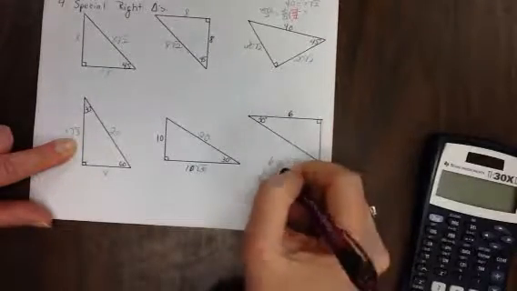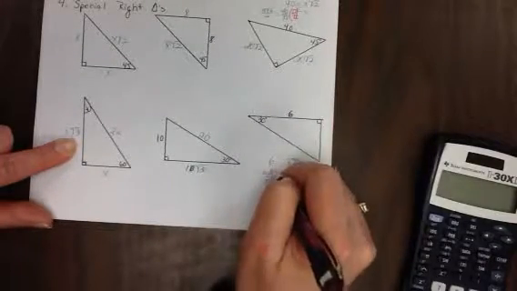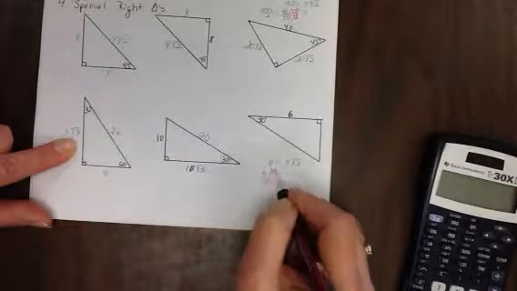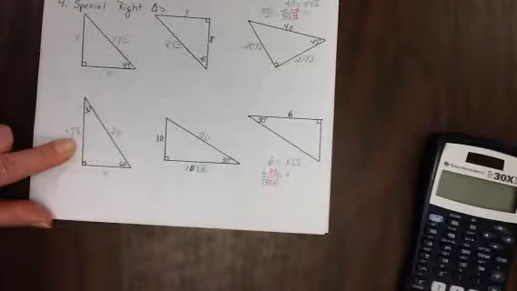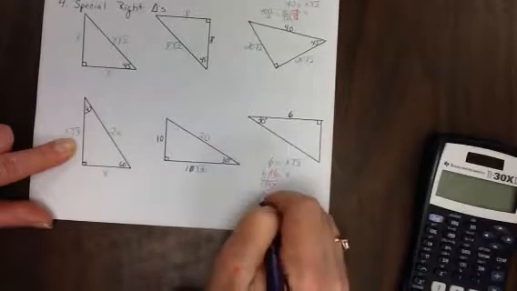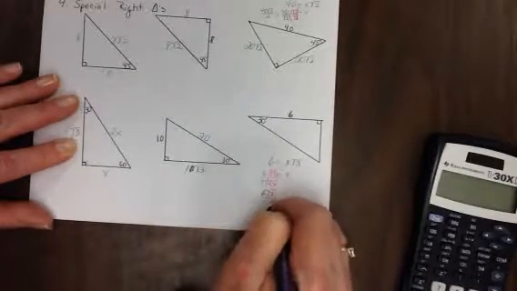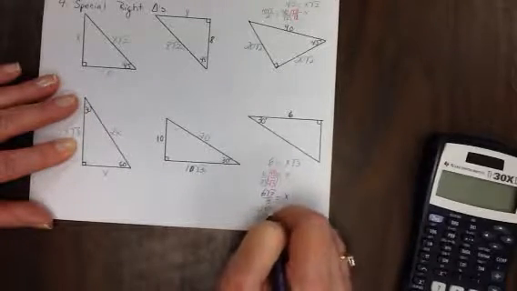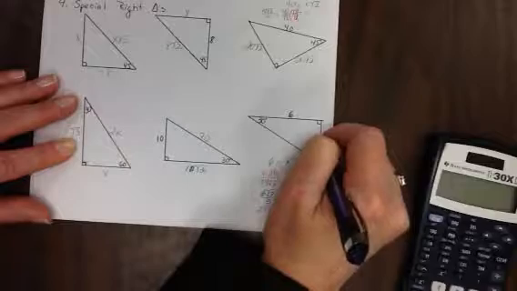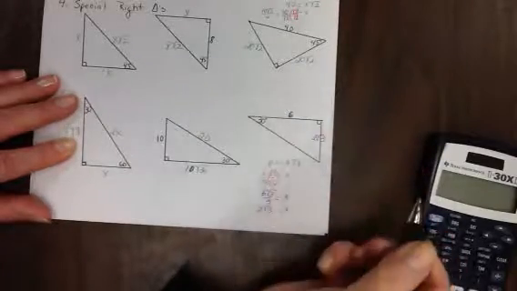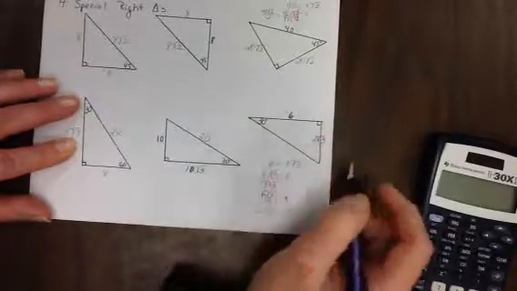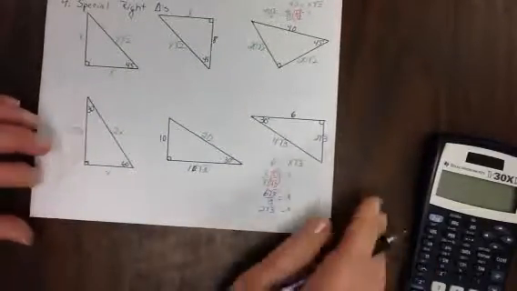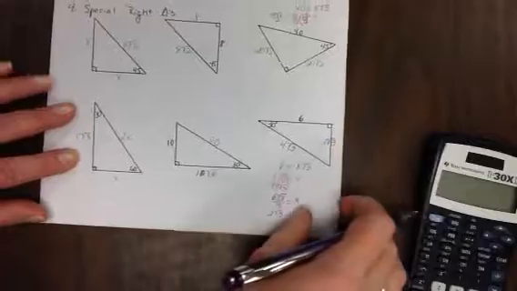Can't leave that radical in the denominator, so I'm going to multiply both numerator and denominator by the square root of 3 over the square root of 3, so I get 6 times the square root of 3 over 3, which reduces to 2 times the square root of 3. So that means that my short leg is 2 times the square root of 3. For the hypotenuse, we're just going to double that, and we're going to get 4 times the square root of 3. And that's the basics of the 30, 60, 90.